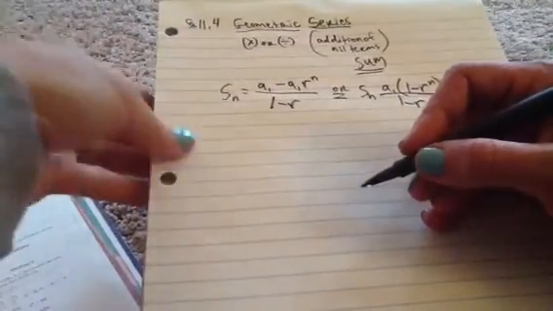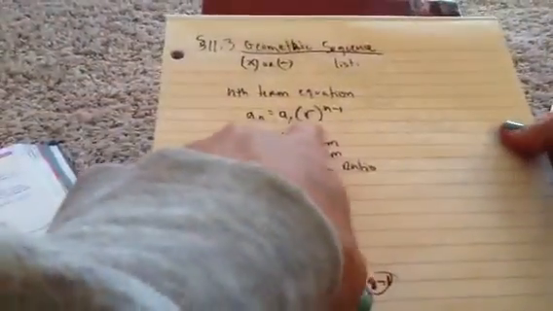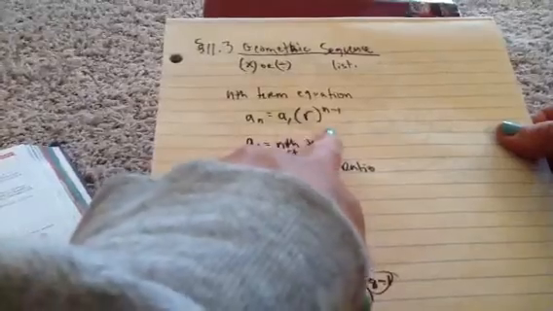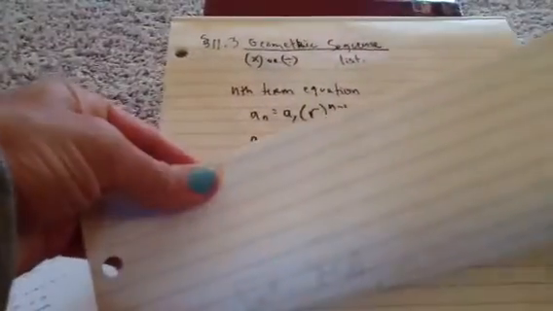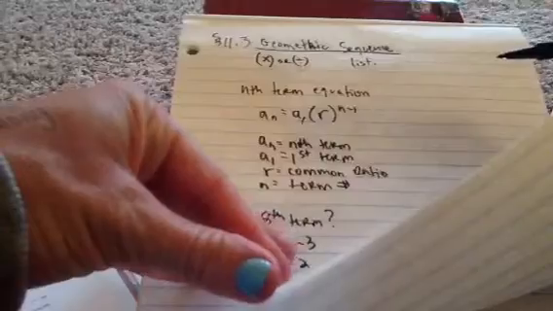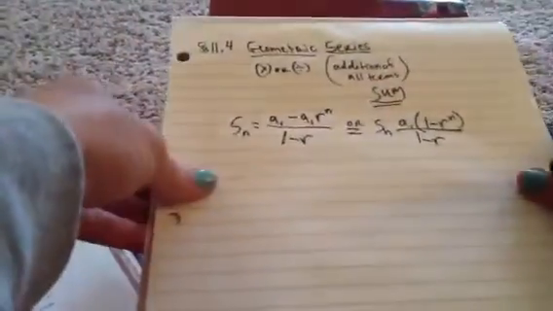We may have to use the geometric sequence formula, which we've talked about before. Here it is right here, in order to find term numbers or common ratios, something that's not given in the problem.